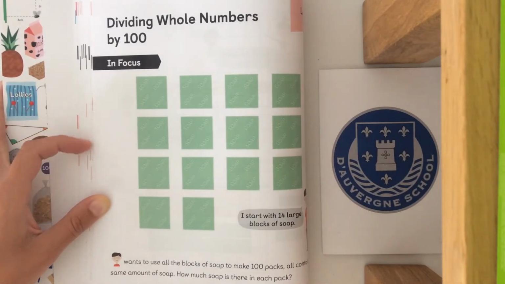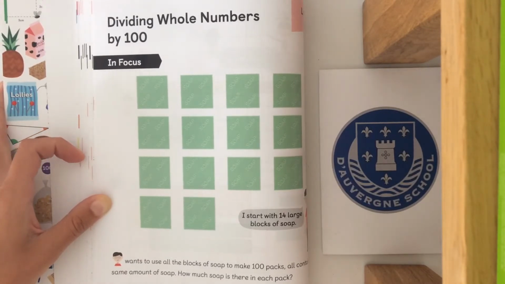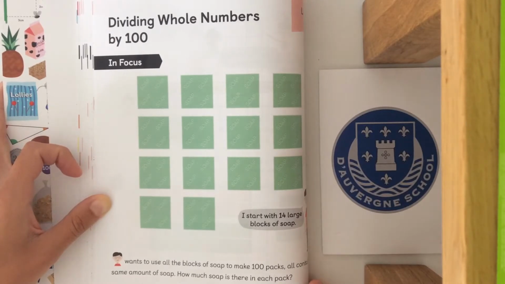So have a little go, pause the video now, see if you can come up with a method or an answer, or both, even better. Pause the video now whilst you give that a go.